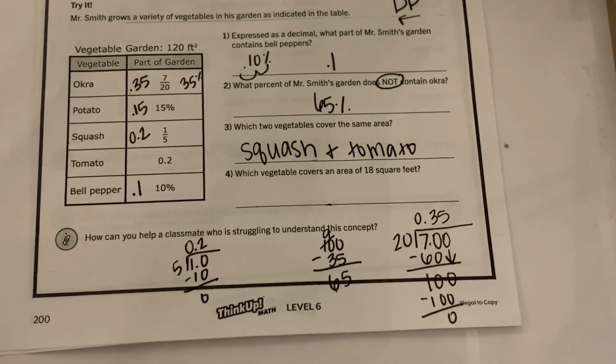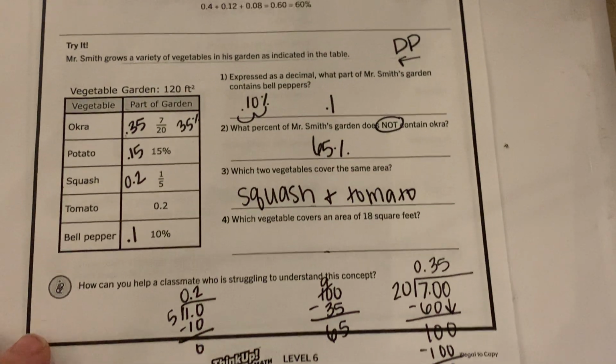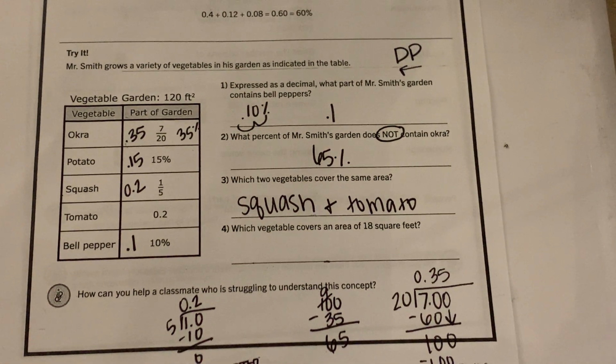And then number 4 says, which vegetable covers an area of 18 square feet? How do we figure that out? What do we know about the square feet? Does it tell us anything about the square feet? Yes, it's 120 square feet.